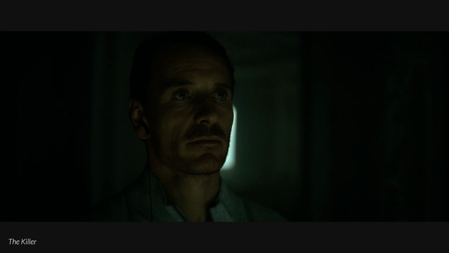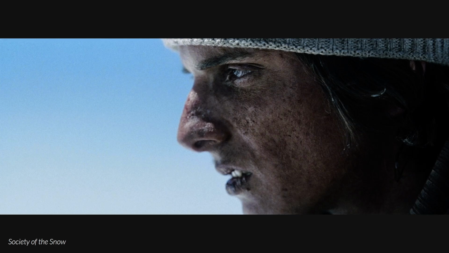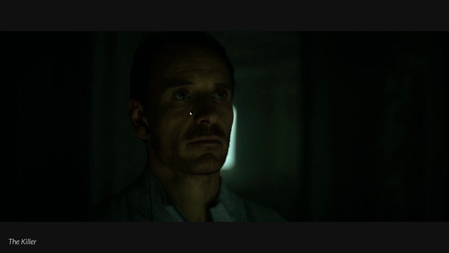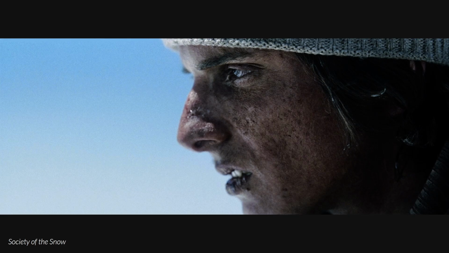This sharpness is a specific choice, and it was chosen to suit the narrative and the taste of the creatives involved. For example, David Fincher prefers a very sharp look, and this image is from a show about survival, so the texture here really accentuates that struggle.